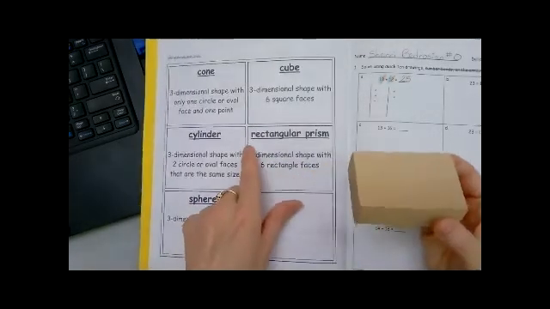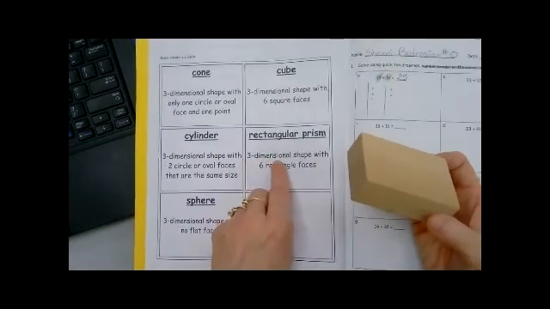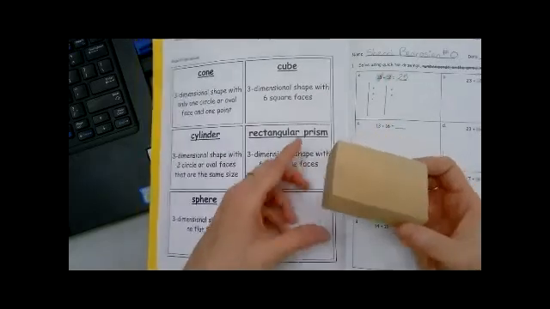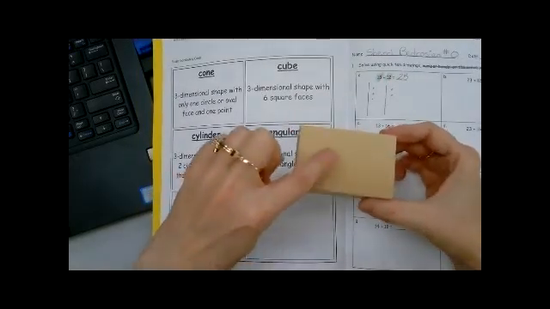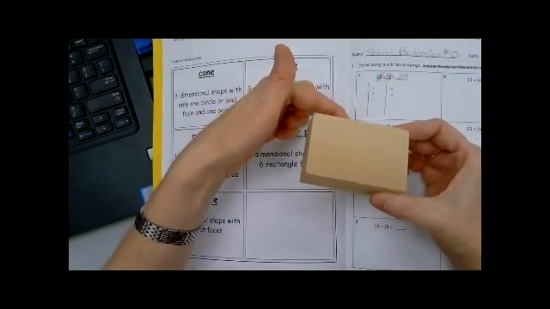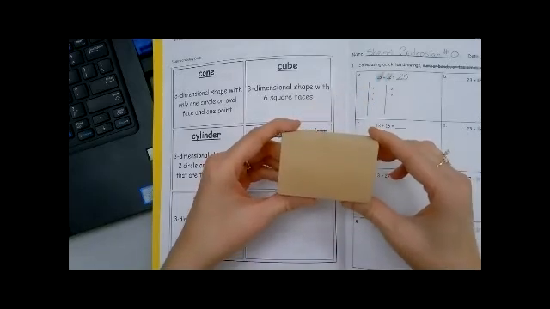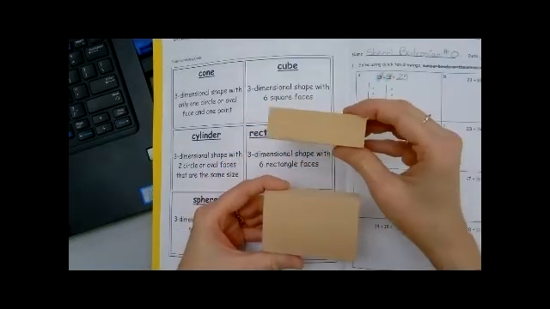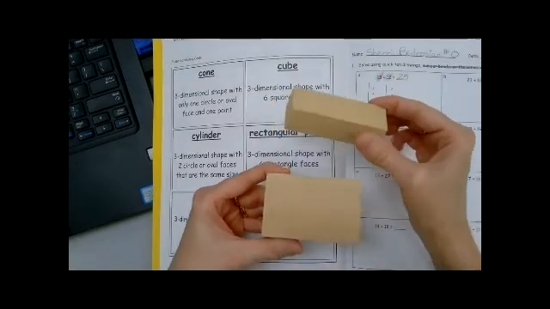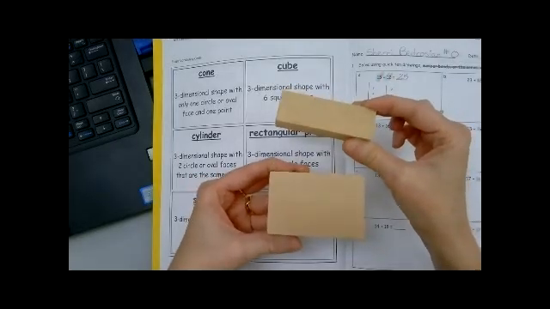Okay, next. Class, this is called a rectangular prism. Let's learn about a rectangular prism. It's a three-dimensional shape or a 3D shape with 6 rectangular faces. So watch. Let me count. 1, 2, 3, 4, 5, and underneath 6. It's 6 rectangular faces. Class, I showed you this earlier in previous lessons. This is also a rectangular prism. Look at it. There's 6 rectangular faces on it.